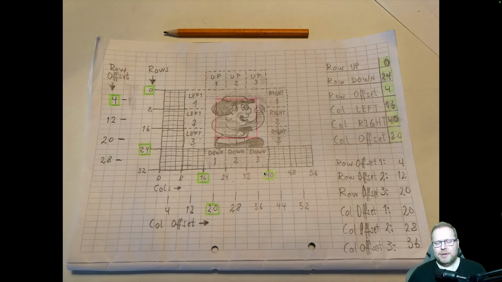So the point here is that the sprite is much bigger than just a normal character. A normal character is 8 by 8 pixels. It's just a little square with 8 by 8 pixels. Now a sprite is 24 pixels wide, 21 pixels tall. So it's much bigger than a character.